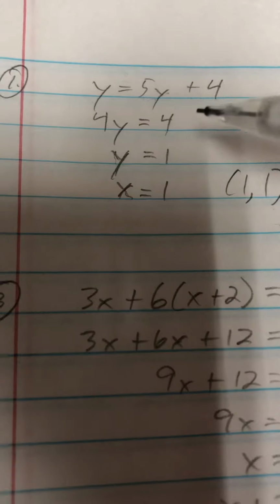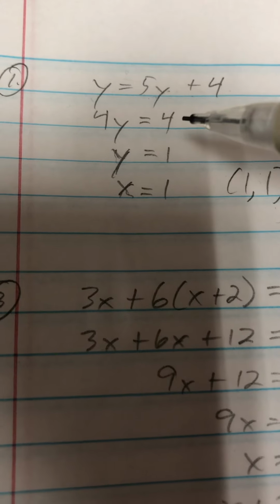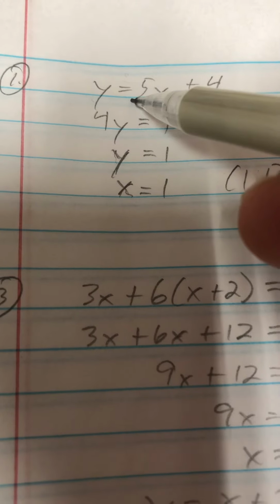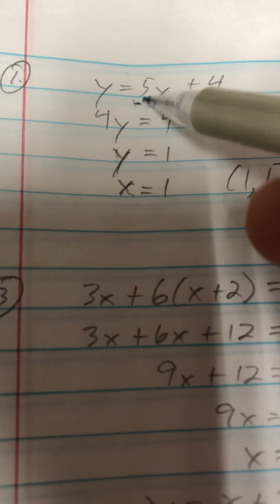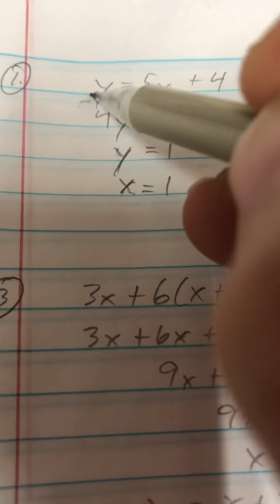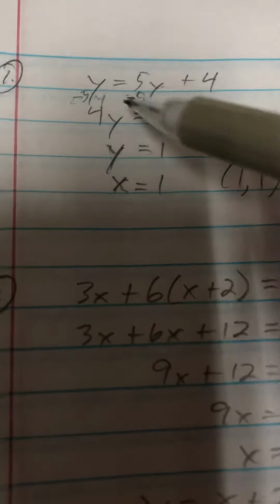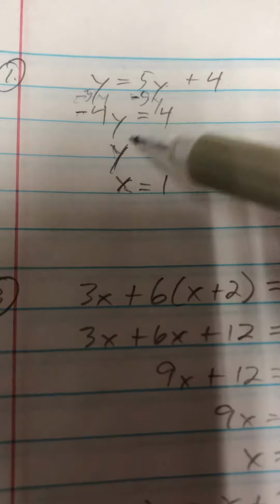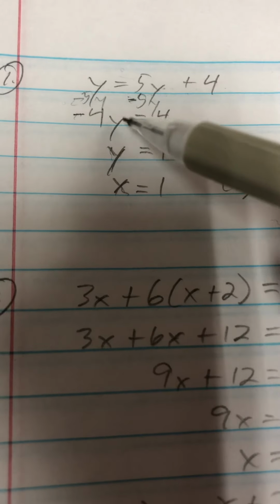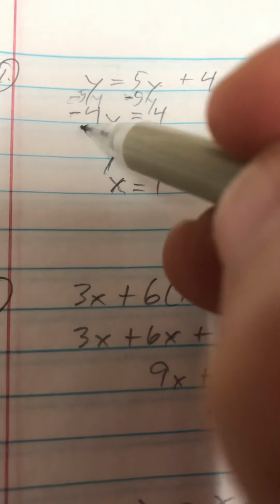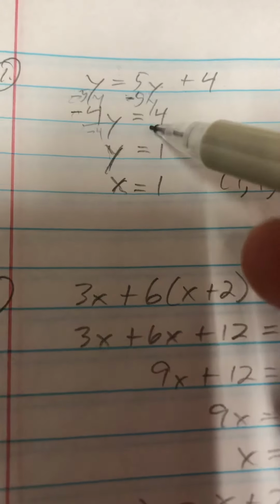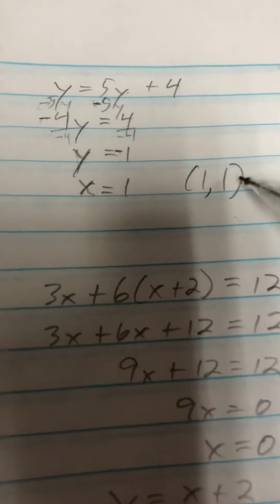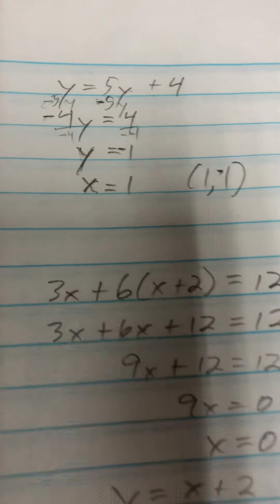I ended up subtracting. What did I do? Yeah, I think I made a mistake. I got to subtract 5y from both sides. And when I subtract 5y, I should get negative 4y. And so negative 4y divided by negative 4, I should have a negative 1. So this should be a negative 1 here.